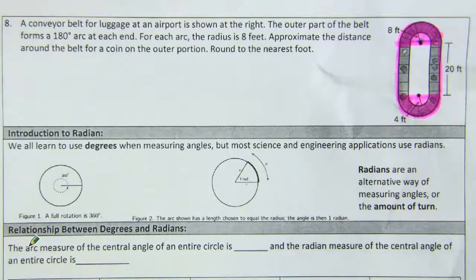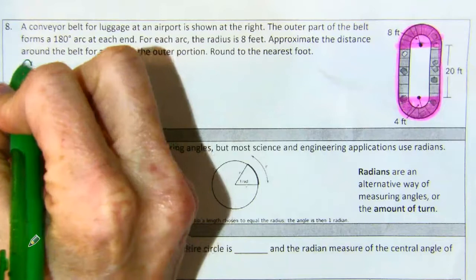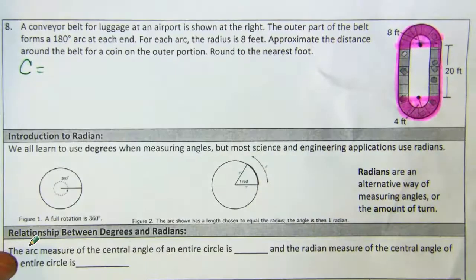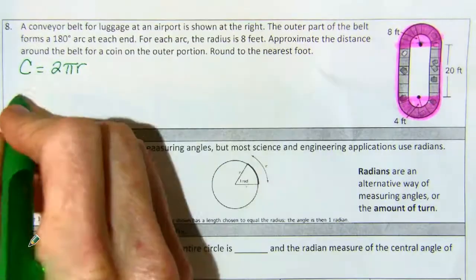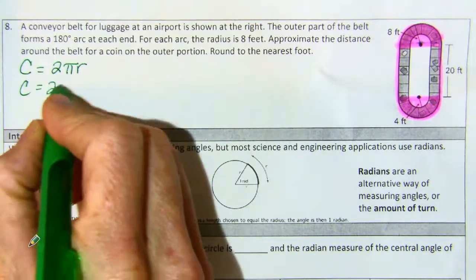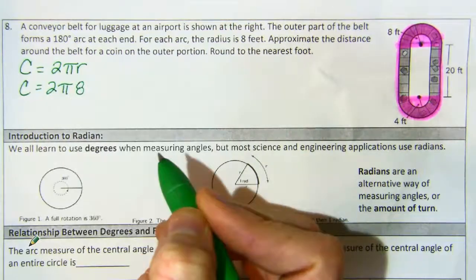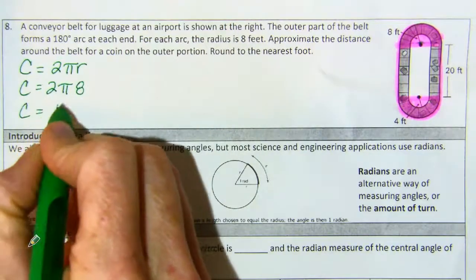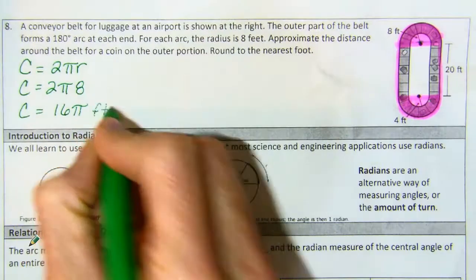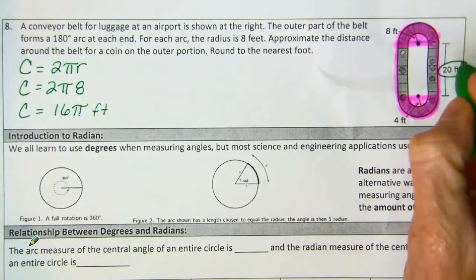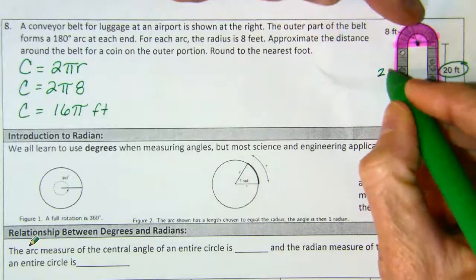So the first step I'm going to do is the circumference of the pink circles. So the circumference is 2 pi r. So we were told that the radius was 8. So the circumference is going to be 16 pi. Okay, so this is feet. And then I have 20 here, and I'm going to have 20 here.